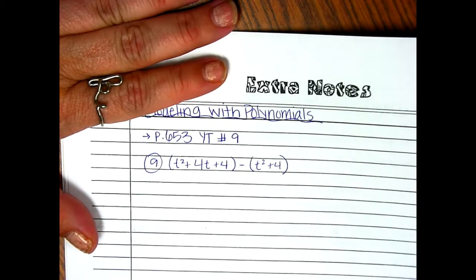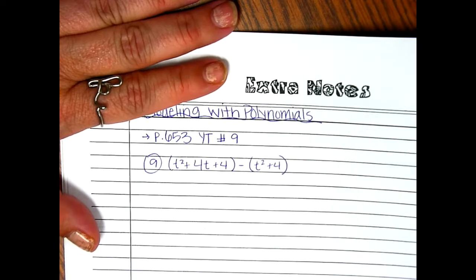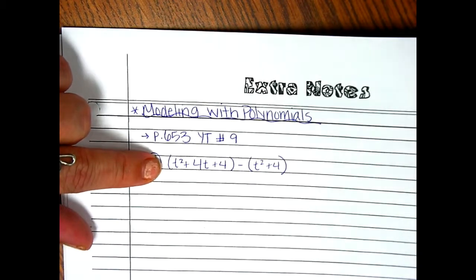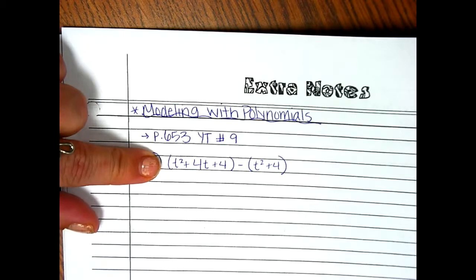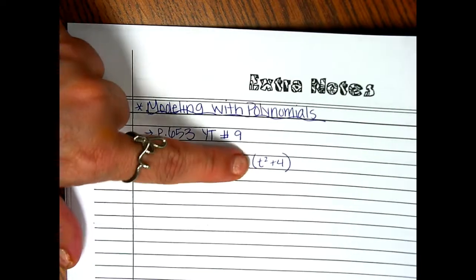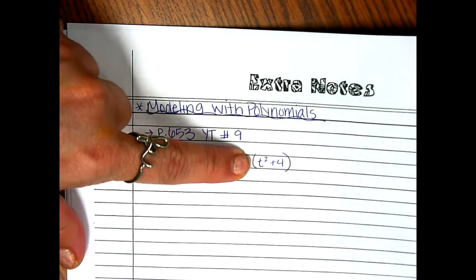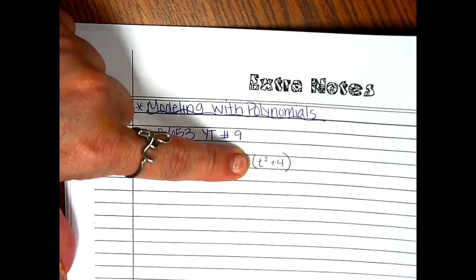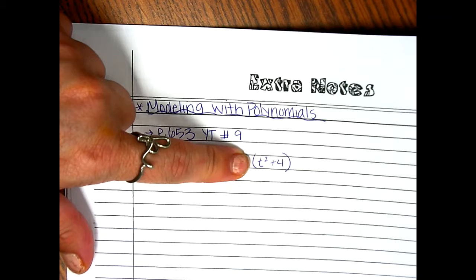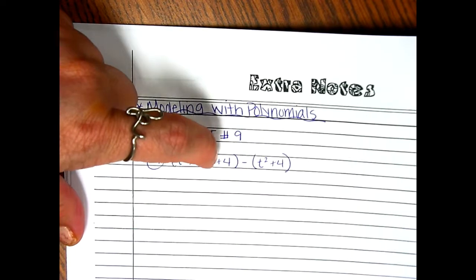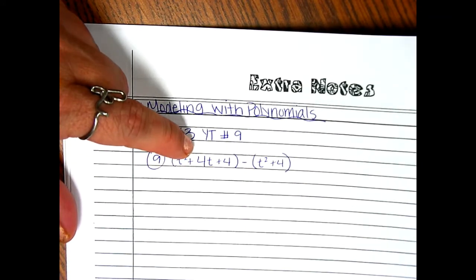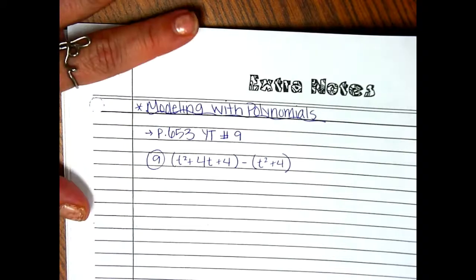The number of cells in the culture growing at 25 degrees Celsius is given by the polynomial t squared plus 4t plus 4, where t is the time elapsed in minutes. The number of cells in the second culture growing at 35 degrees Celsius is modeled by the polynomial t squared plus 4. She needs to measure the success of the 25-degree culture over the 35-degree culture. Find the polynomial representing how many more cells are in the 25-degree culture for t time, and then how many more cells are there after 15 minutes.